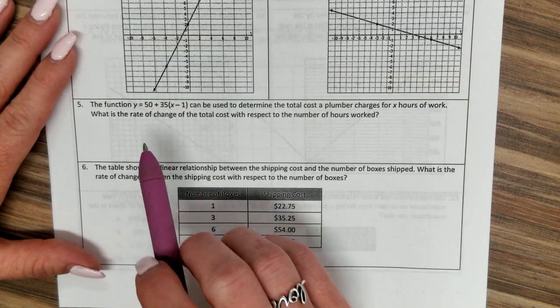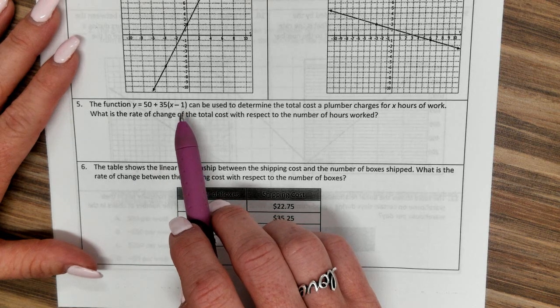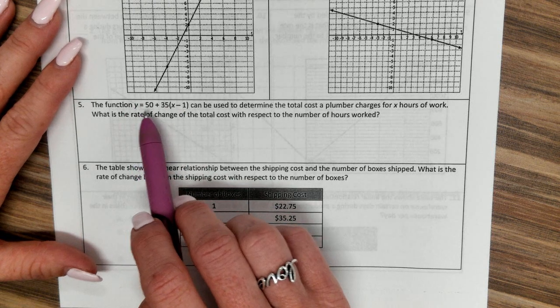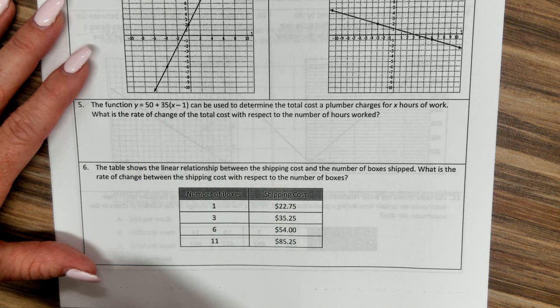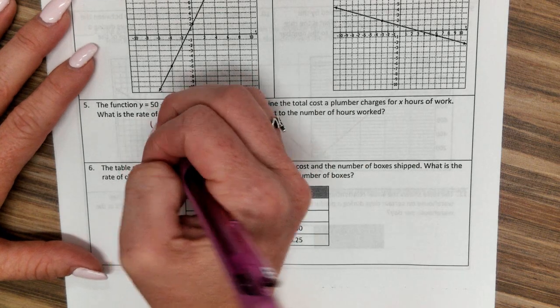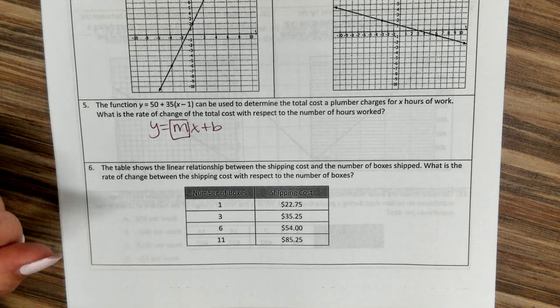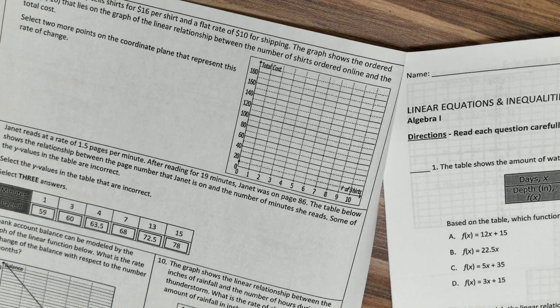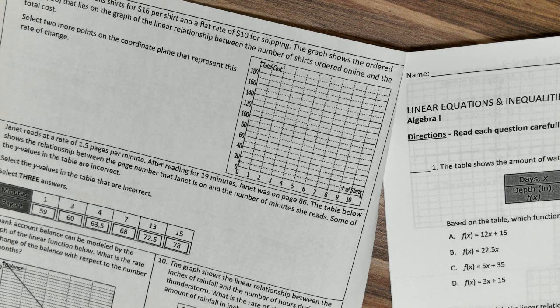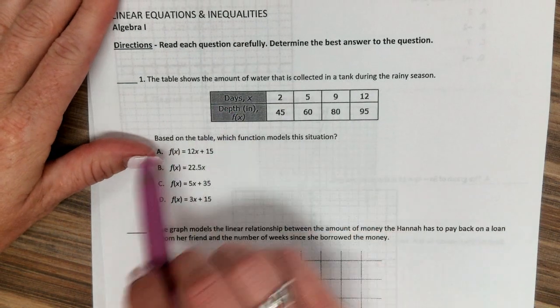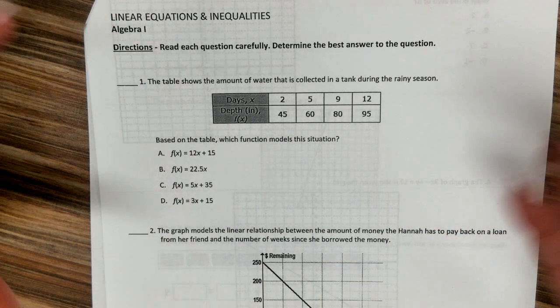On 5, notice that it is asking for the rate of change, but this equation is not in slope-intercept form. So you're going to have to rearrange it to y equals mx plus b so that you can identify that rate. Okay? So, most of these are just asking for rate of change. I think a few of them might ask for the rate of change or the starting amount, especially when you get to this part right here. So if you come to the back, it's the full rate of change and starting amount.